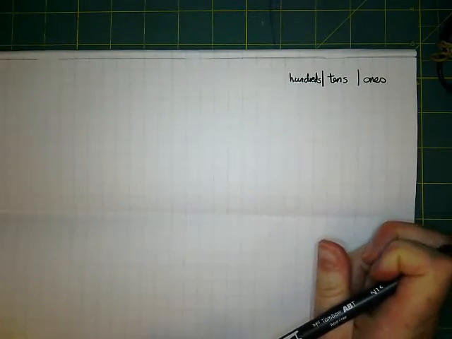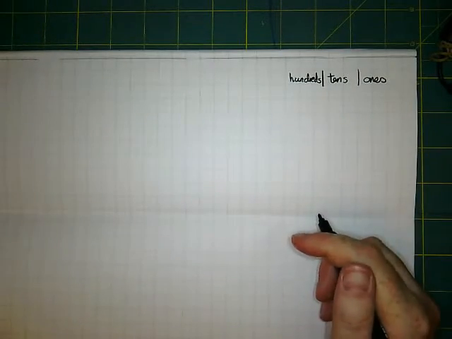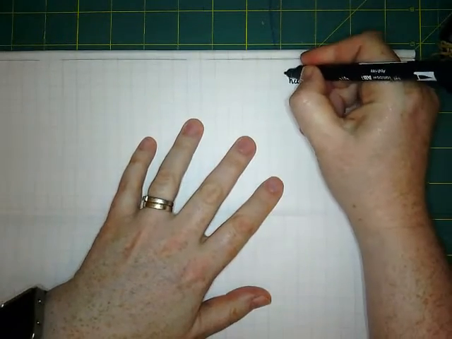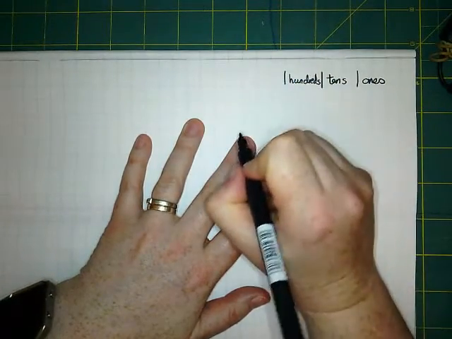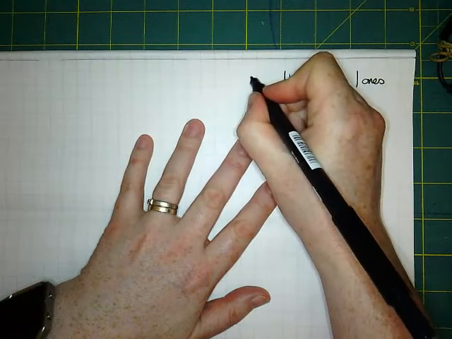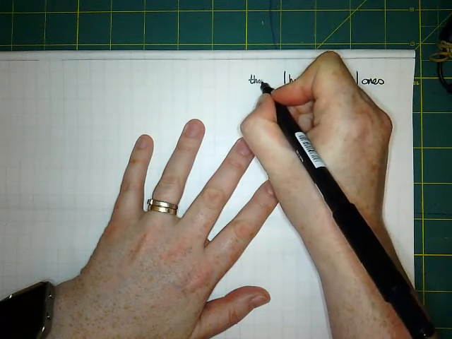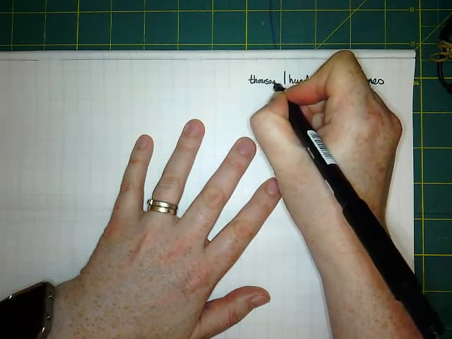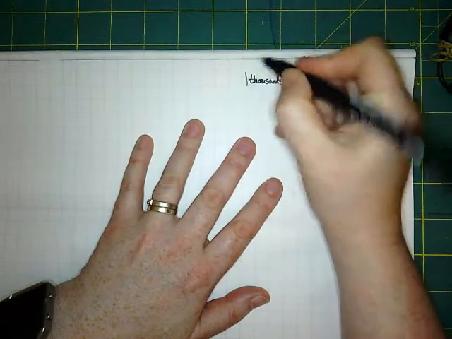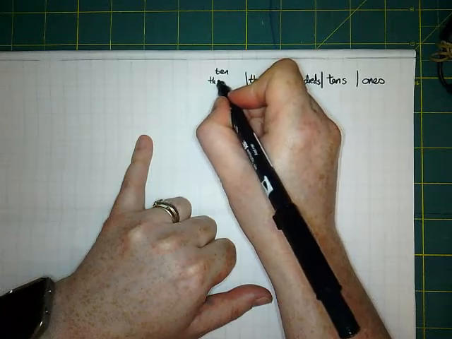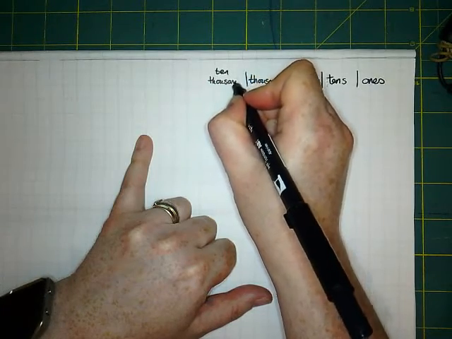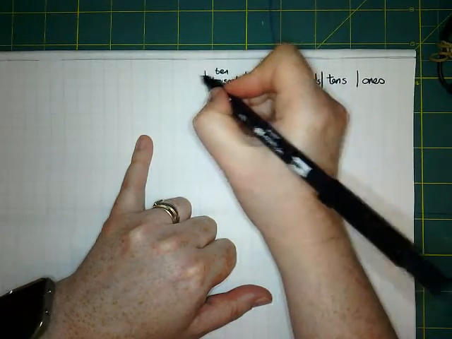That's my first threes, up to hundreds. And then I've got my next group of threes, and they're the thousands group. So I've got thousands, and then I've got 10,000 and 100,000.